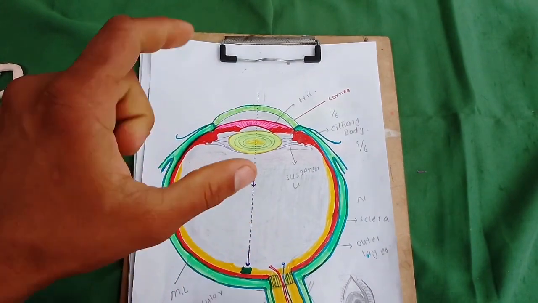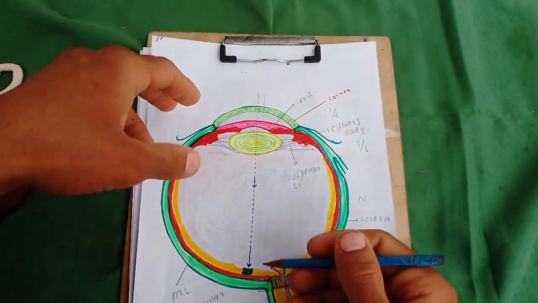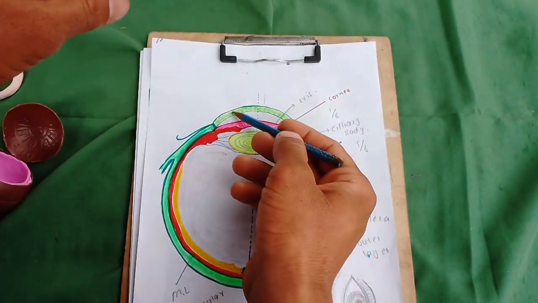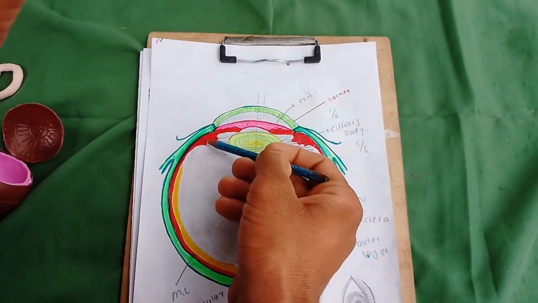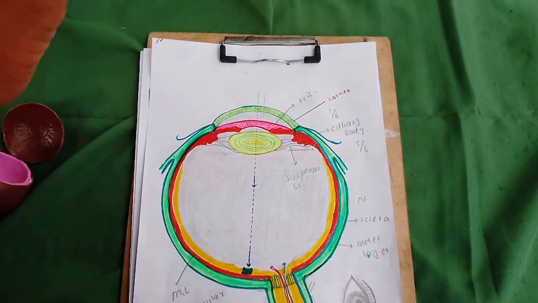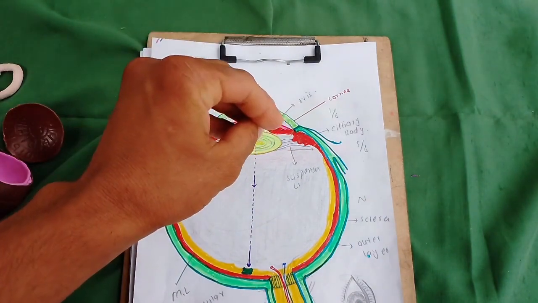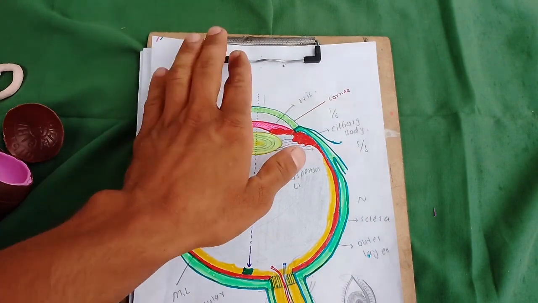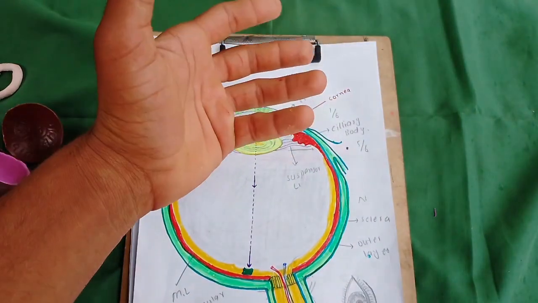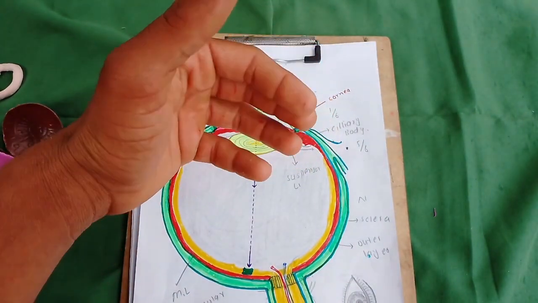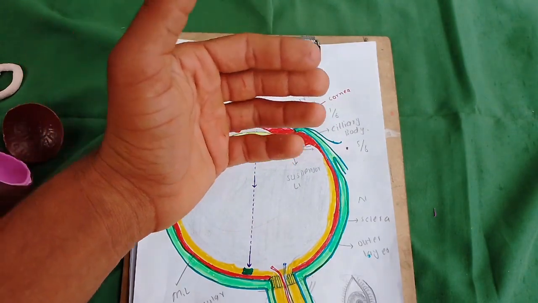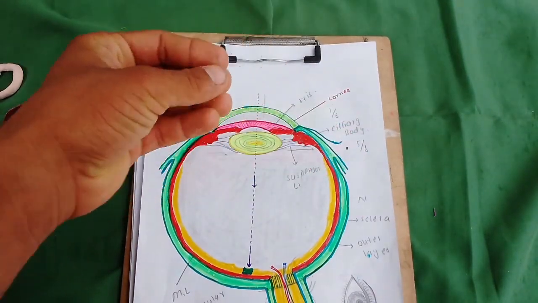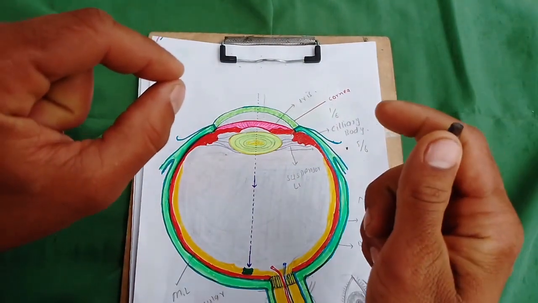Okay, another layer, the most important layer, for which this protection occurs, for which this vascularization occurs, is the retina. My purpose is to explain the retina, because the function of the eye is to detect the image of the object, to detect light, to help in the visual reflex.